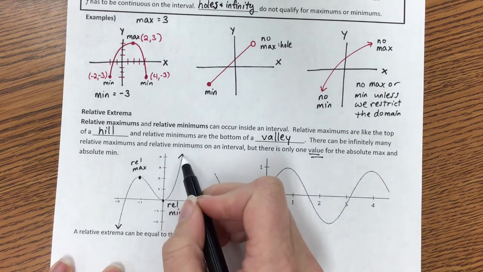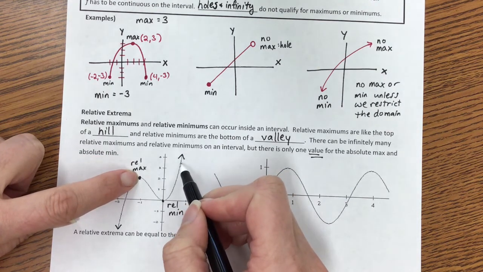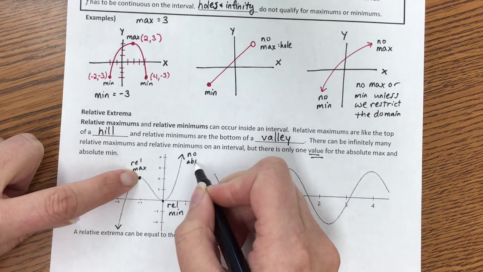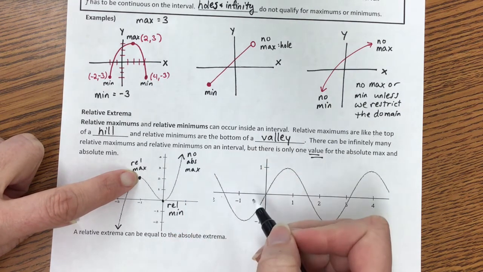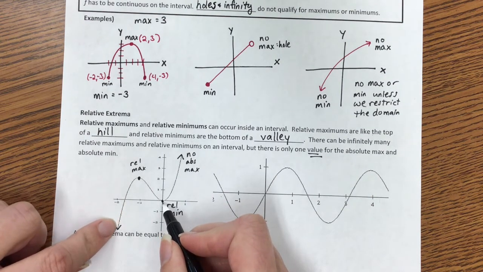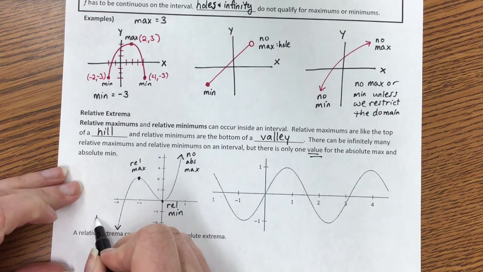If we have an arrow pointing up, there's y values that are taller than this relative maximum. I mean, here's one, here's one, here's one. So there's no absolute max. Here's a relative min, but there's other y values that are lower than this relative min. There's an arrow pointing down, so there is no absolute minimum.